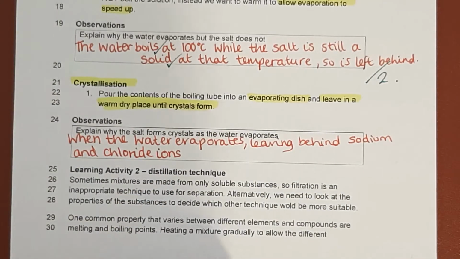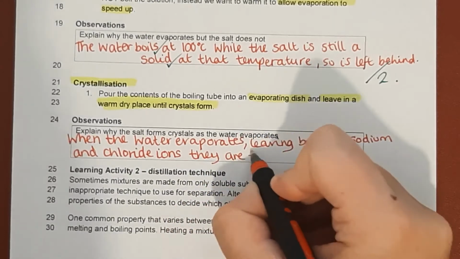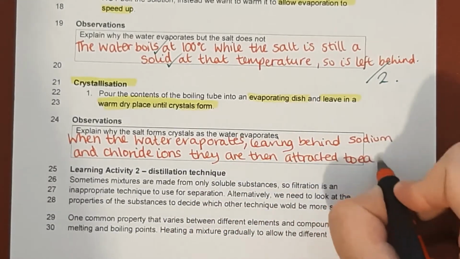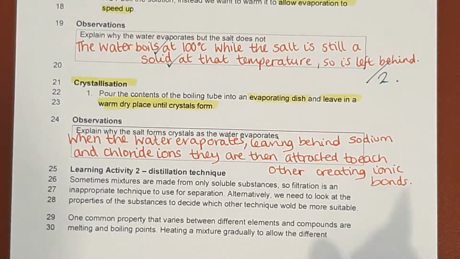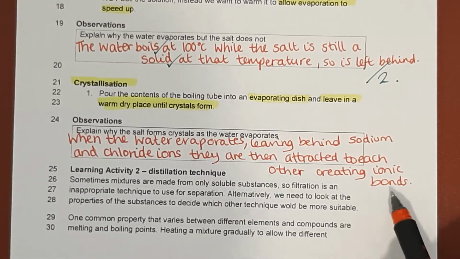So when the water evaporates, leaving behind sodium and chloride ions, they are then attracted to each other, the ions, creating ionic bonds. Okay, so there's no water left anymore, so the water can't be attracted to the sodium and chloride ions, so they're now attracted to each other, going back to ionic bonds, which is a solid substance.